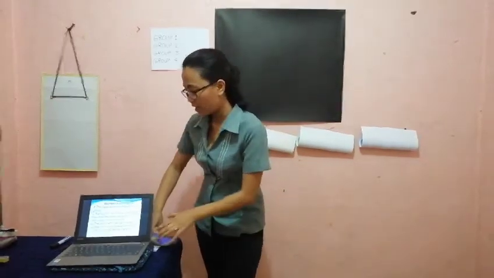I have here a wheel. Do you know what kind of wheel this is? Yes, correct. This is an example of a spinning wheel. This will be used in our game for today. Here are the mechanics of the game. The class will be divided into 4 groups. This is group 1, this is group 2, this is group 3, and this is group 4.